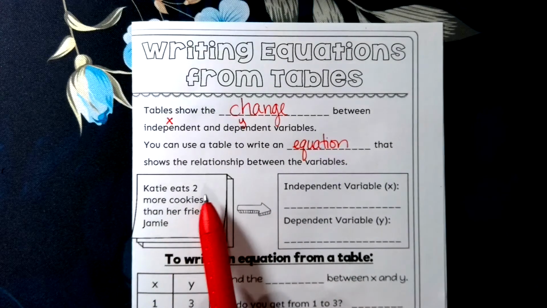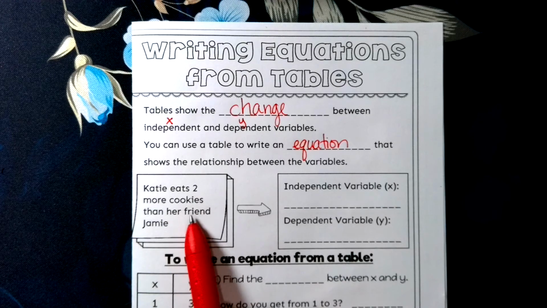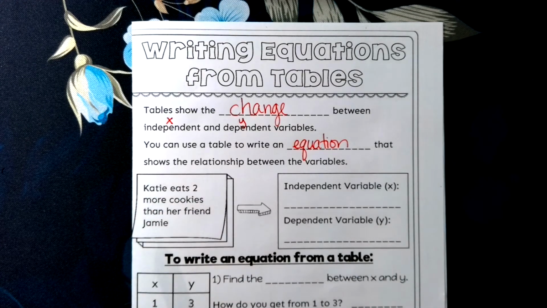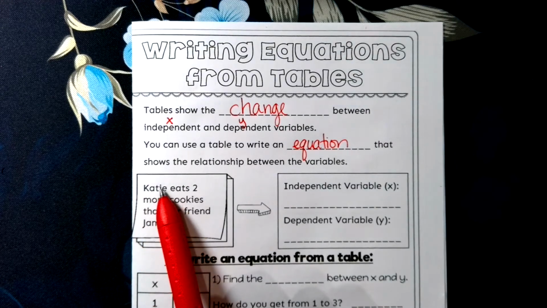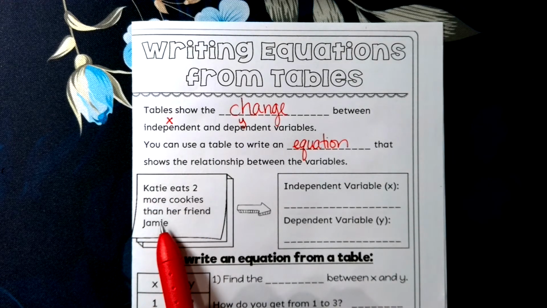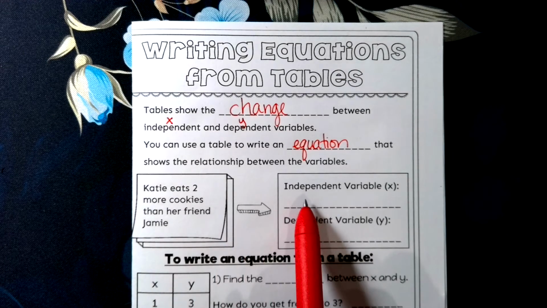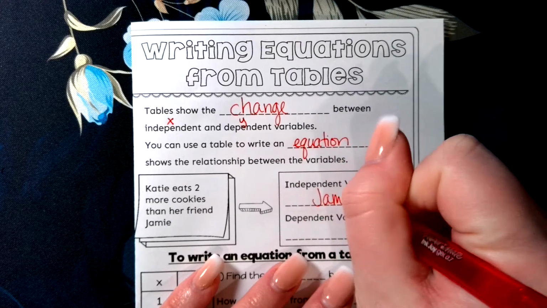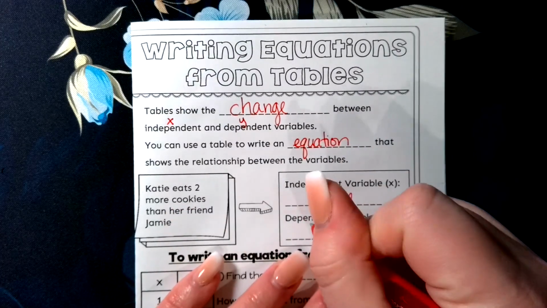It says Katie eats 2 more cookies than her friend Jamie. So does Katie's eating control Jamie, or does Jamie's eating control Katie? Jamie controls Katie. So Jamie would be my independent variable, and Katie would be my dependent variable.